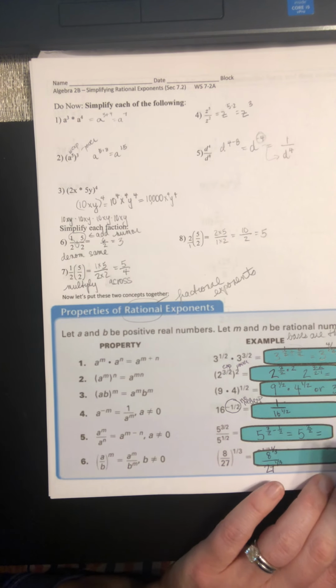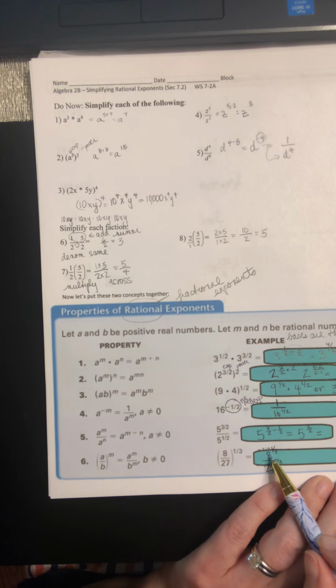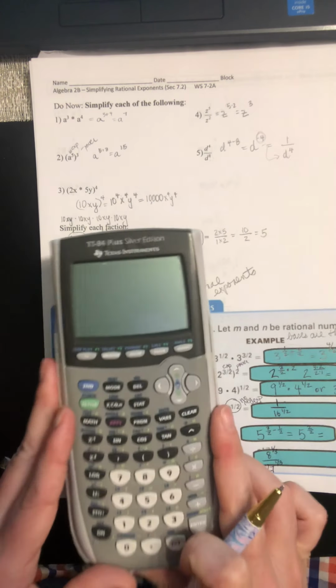Now, I'm just going to remind you that if I ask you to evaluate it, 8 to the 1/3 is really the cube root. That's what we were doing in our last section. So this would actually simplify to the cube root of 8, right, or 8 to the 1/3. You can put that right in your calculator.